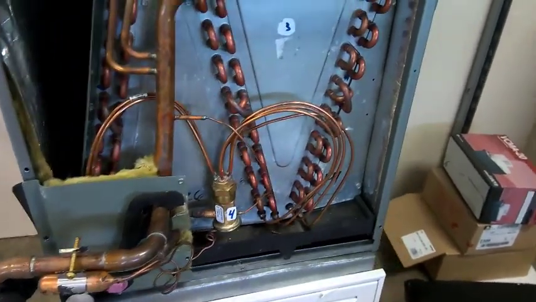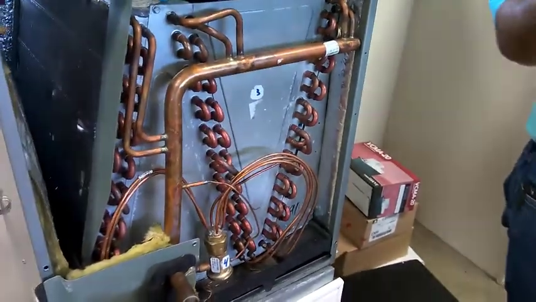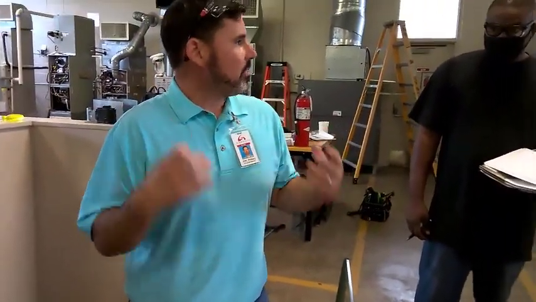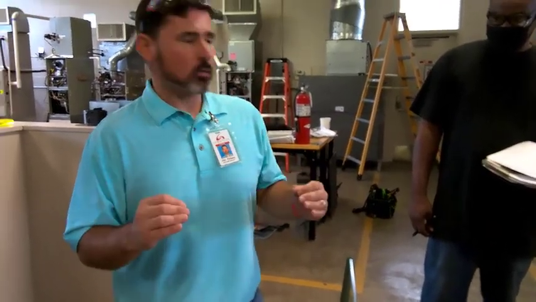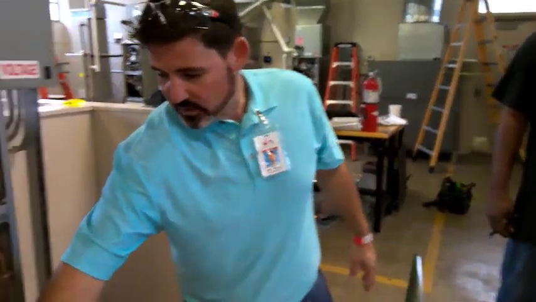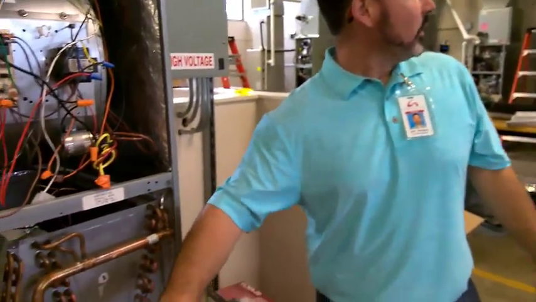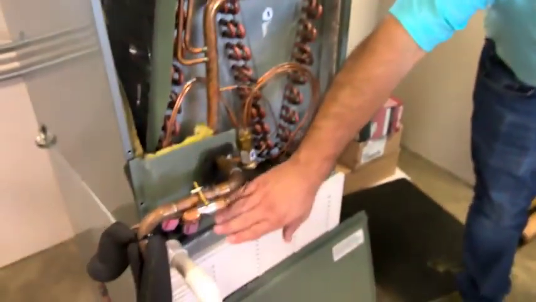Refrigerant is going to follow a temperature-pressure relationship. The hotter that refrigerant is, the higher pressure. The higher the pressure it is, the hotter it will be. So if I want to control that refrigerant's temperature, I have to control that refrigerant's pressure. That's what that compressor and this metering device do.